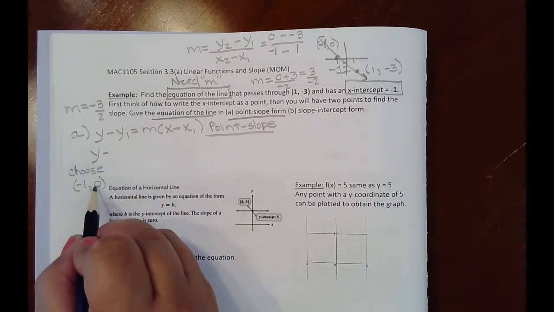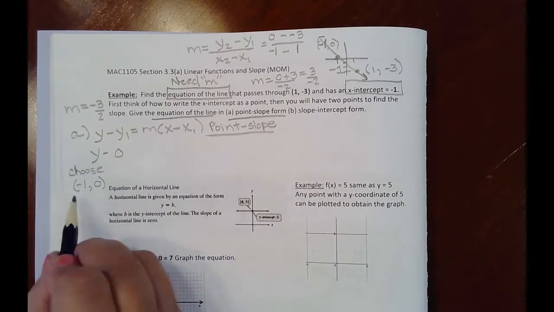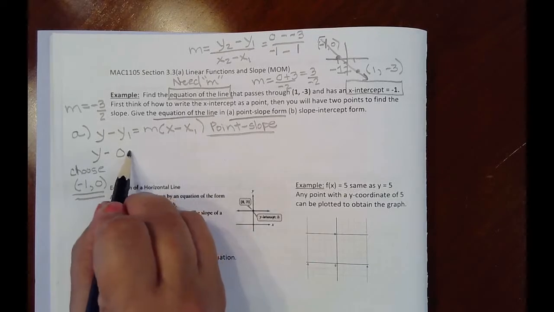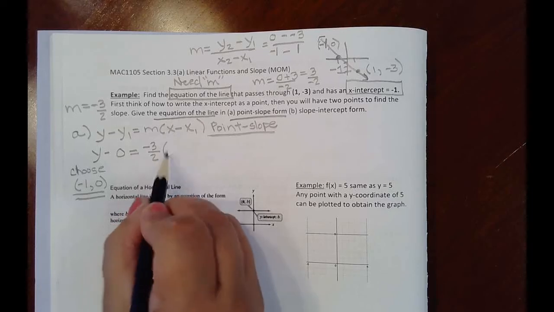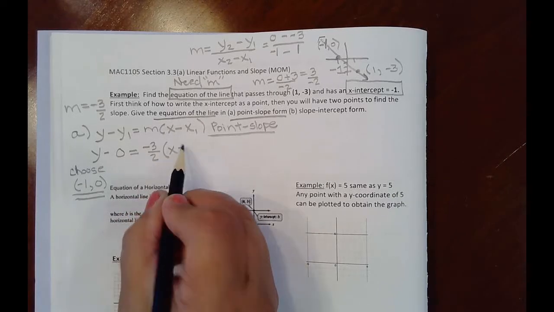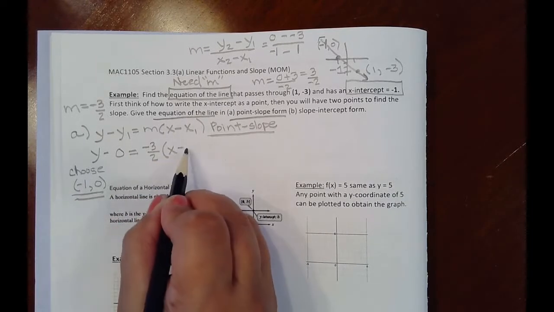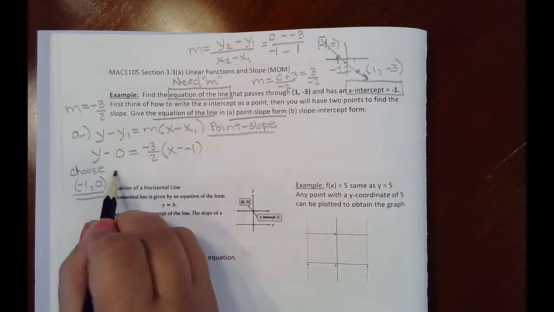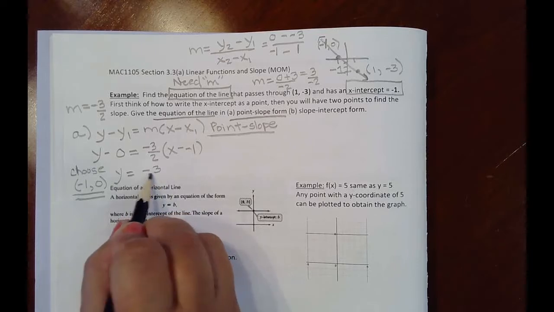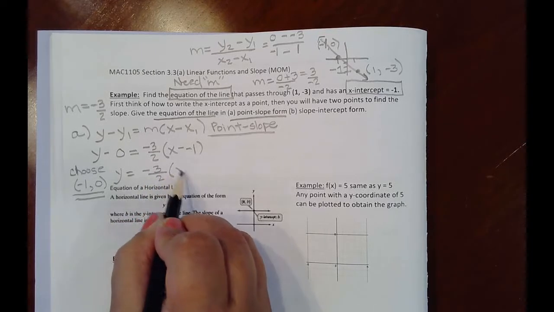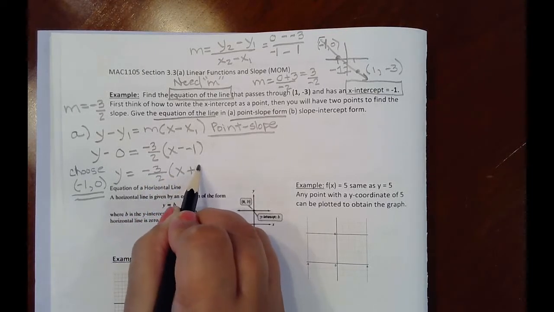So the y coordinate in this case would be 0 based on the point that I have chosen. The slope, we already discussed that at the top of this page, and then it's x minus the x coordinate from the point that I have chosen. So this would be y is -3/2 times x plus 1.